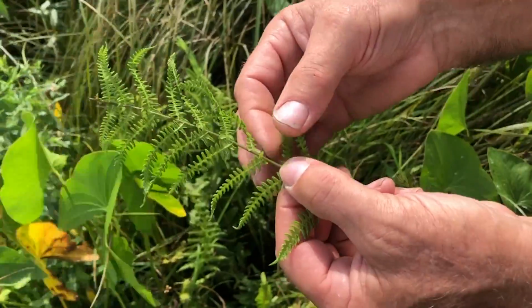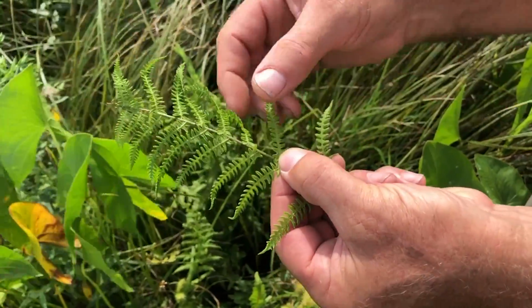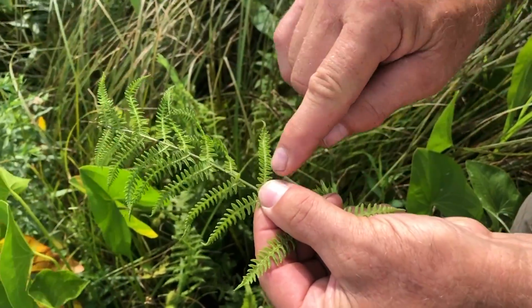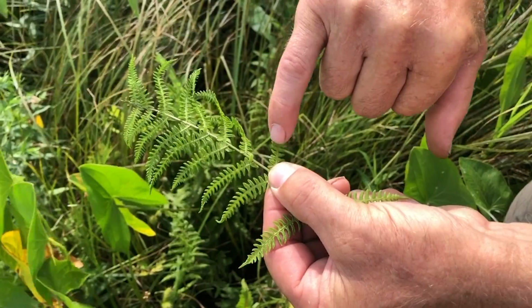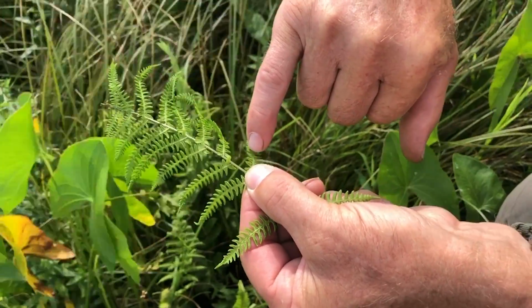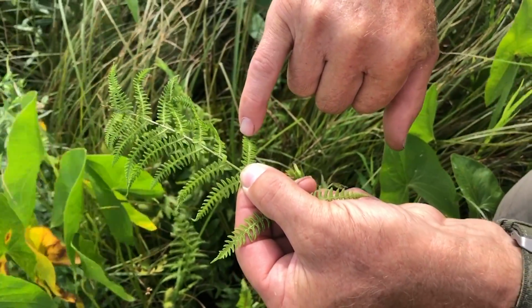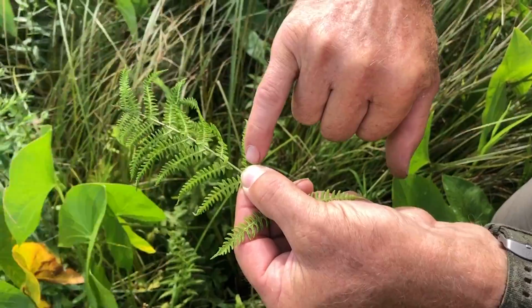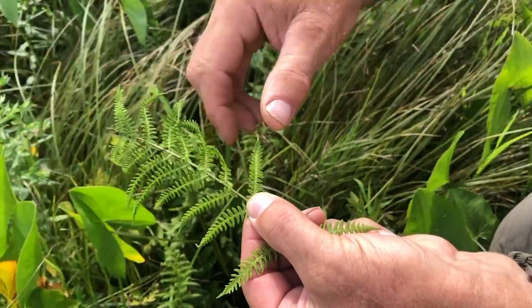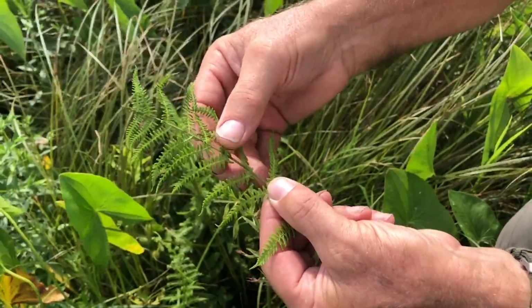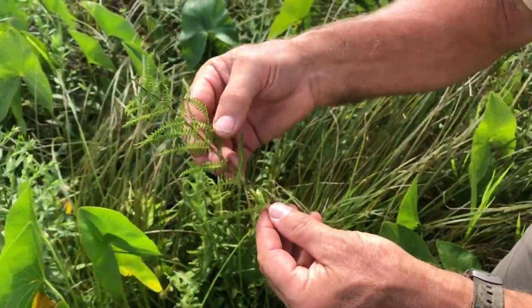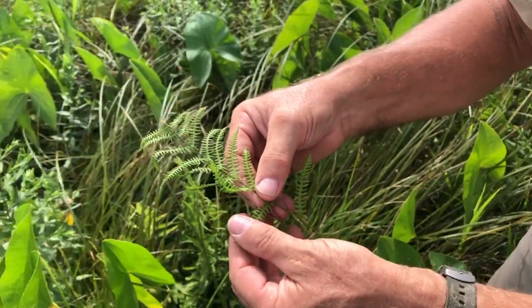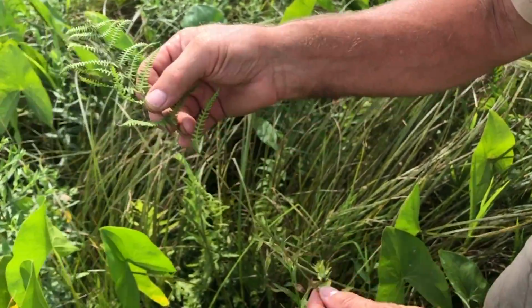They tend to have these very distinct sort of comb-like lobes. Each of these lobes is distinctly separated from the other lobes adjacent to it. The scientific name is Thelypteris palustris.